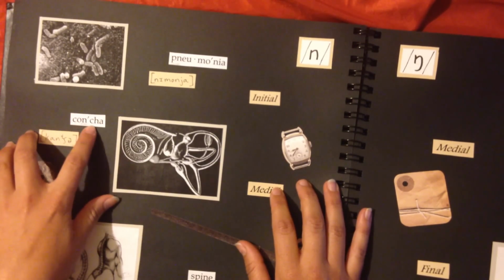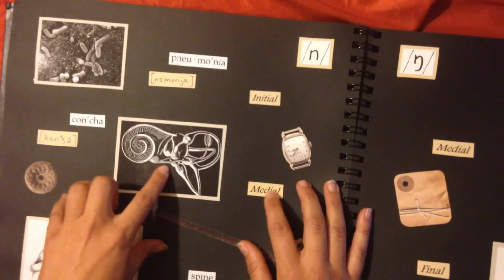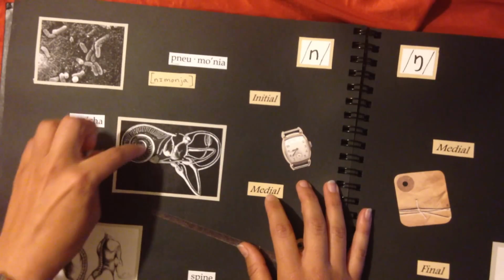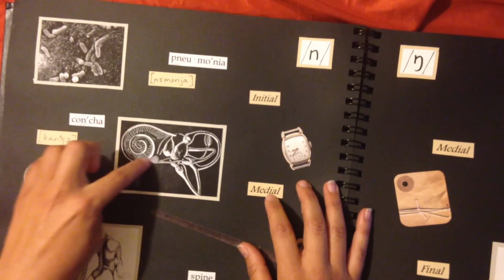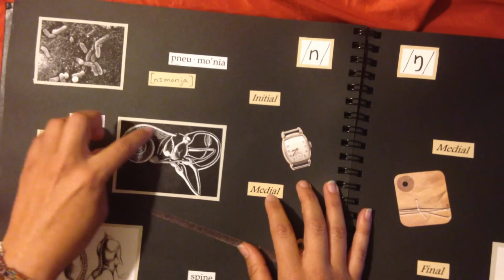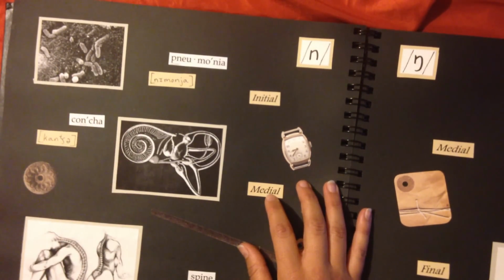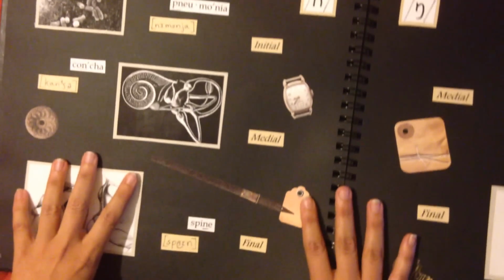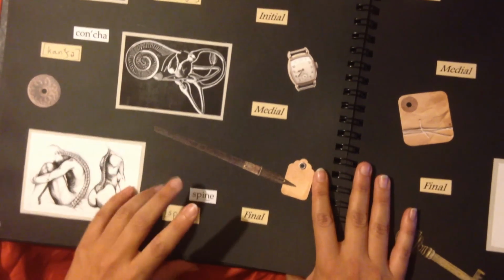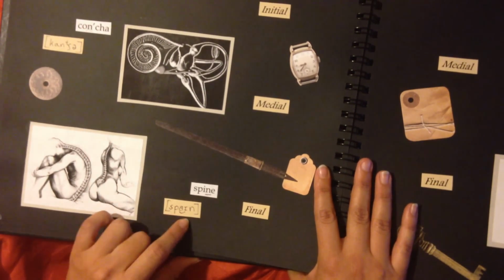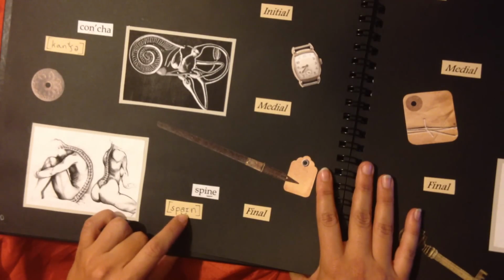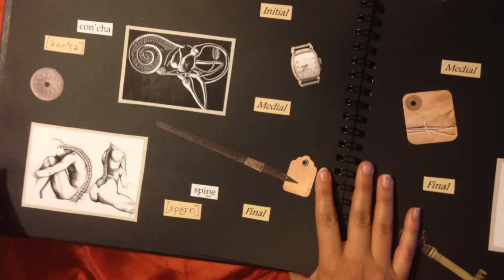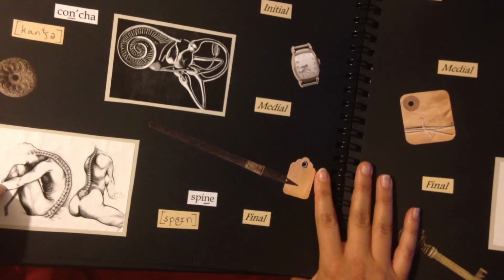is concha. Concha, which is a part of your inner ear. It's the part of your inner ear that's filled with fluid. It's really, really deep inside your ear. That's the concha. And for the final position of n, I have spine. Spine. And it's written here in the phonetic alphabet. And of course our lovely illustrations of spines.